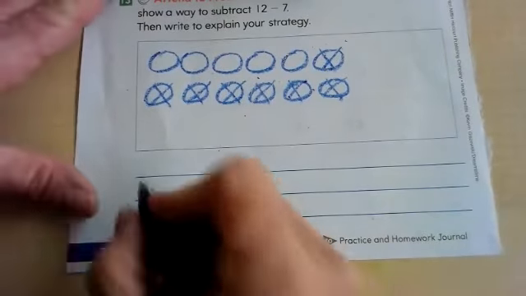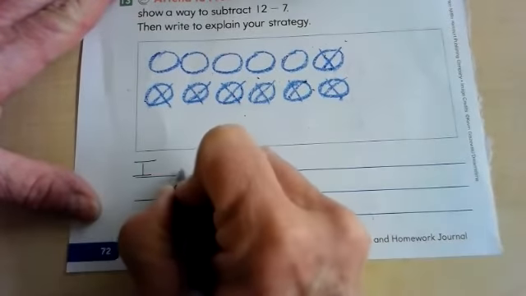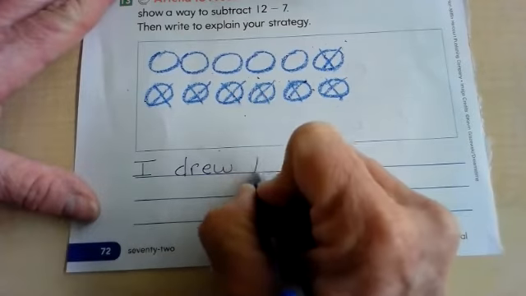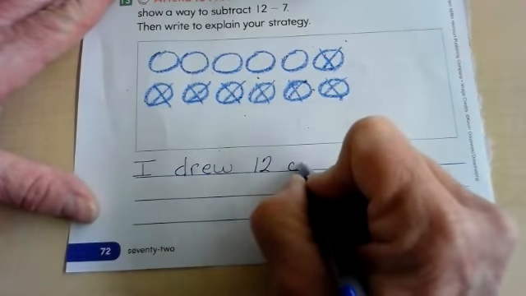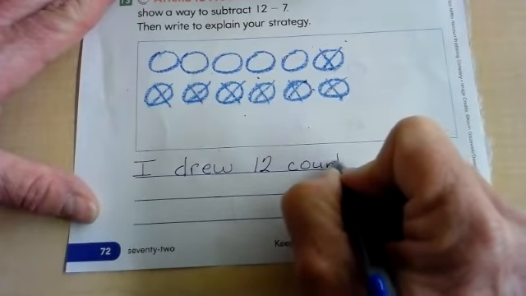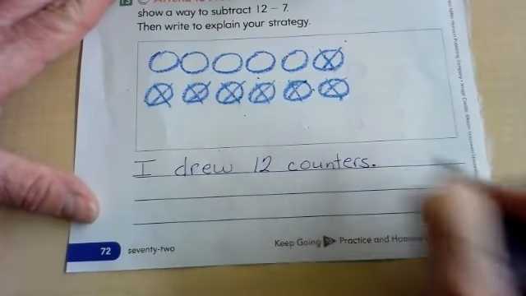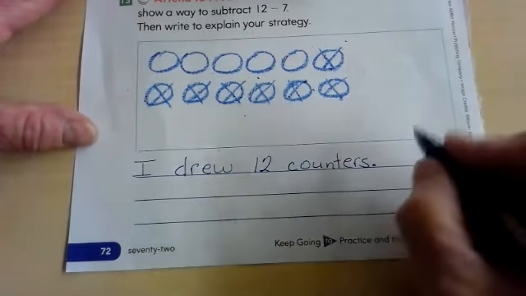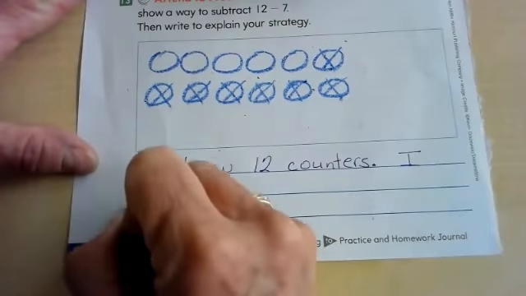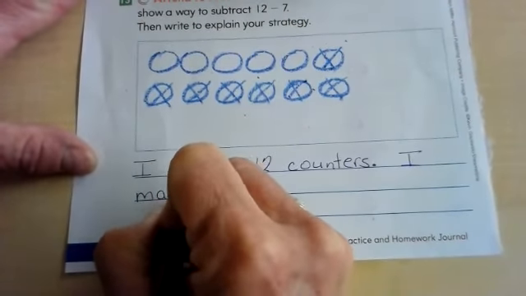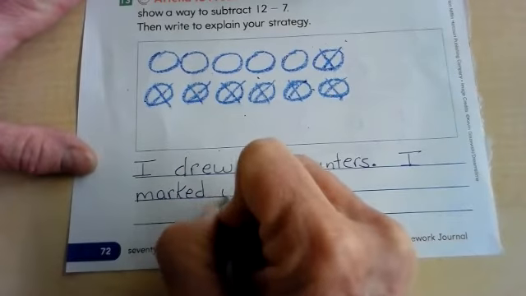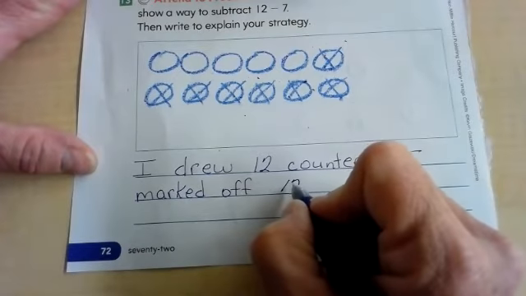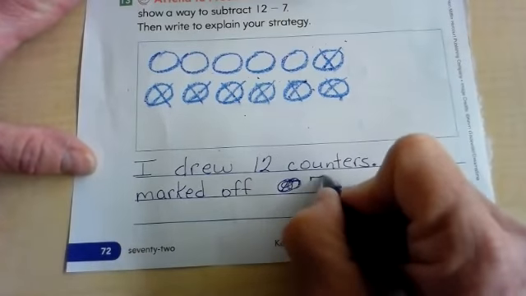So the first thing I did was I drew 12 counters. And after I drew my 12 counters, I marked off, I took away 7 counters.